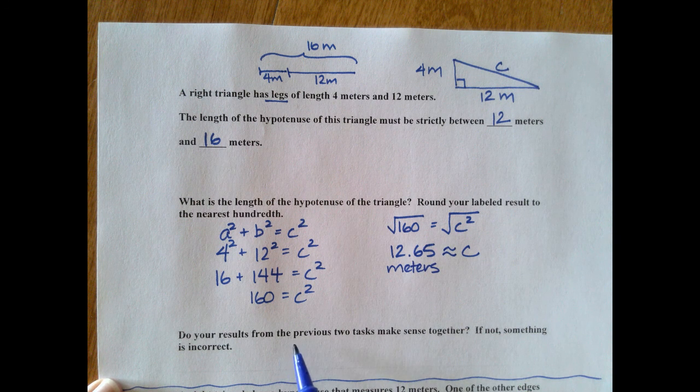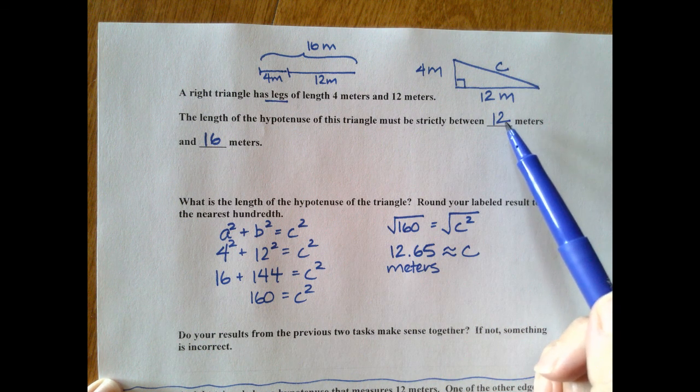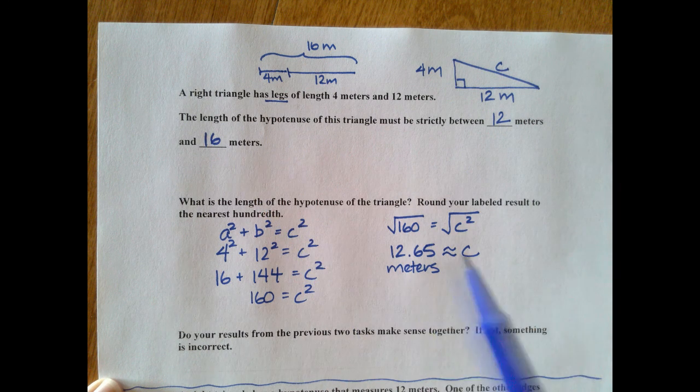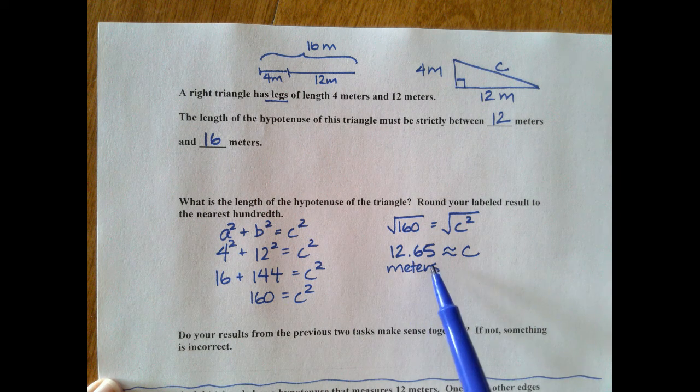Do our results from the previous two tasks make sense together? Well, we decided that the hypotenuse needed to be strictly between 12 and 16 meters, and it's at 12.65, so the results do make sense together. That's not a perfect double check, but it's a check for reasonableness.